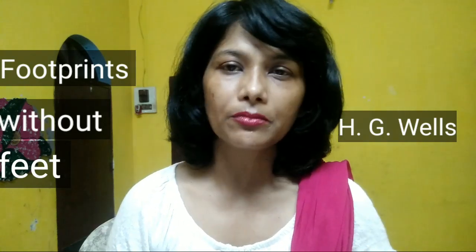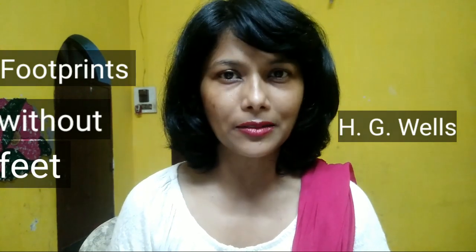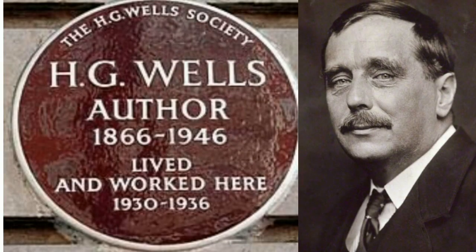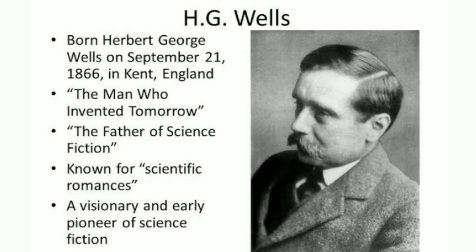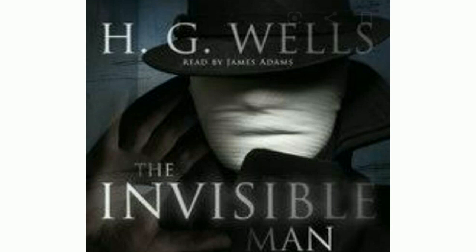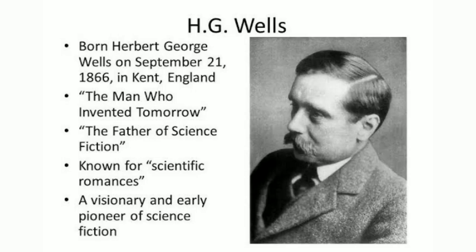Before going to start the chapter, let us know something about our author, H.G. Wells. Herbert George Wells, better known as H.G. Wells, was a renowned British author. He is known for his science fiction genre. He has written books like The Time Machine, The War of the Worlds, The Invisible Man, etc. He is known as the father of science fiction.